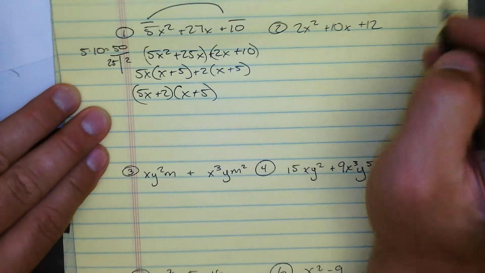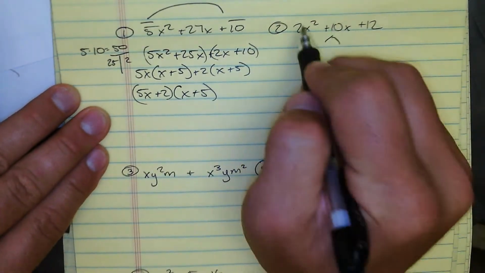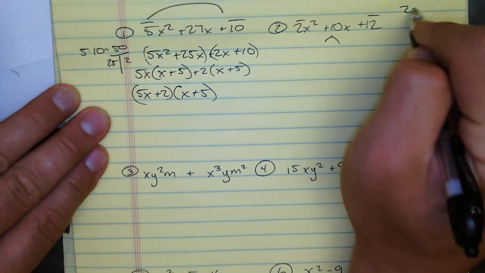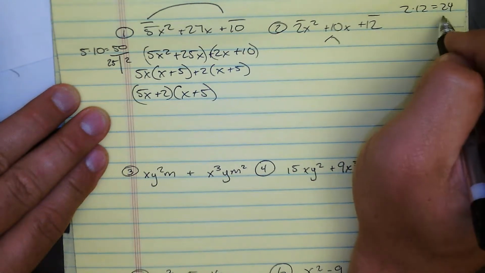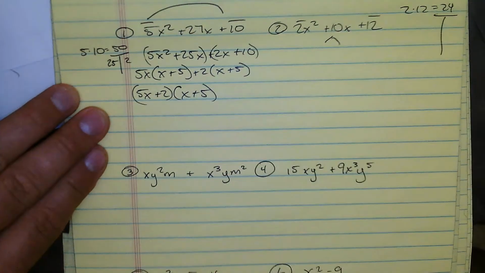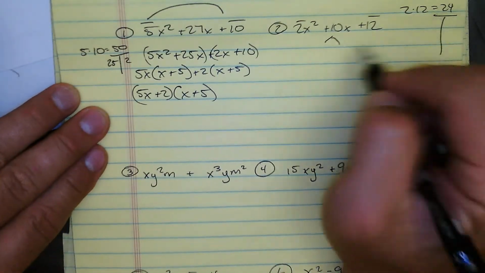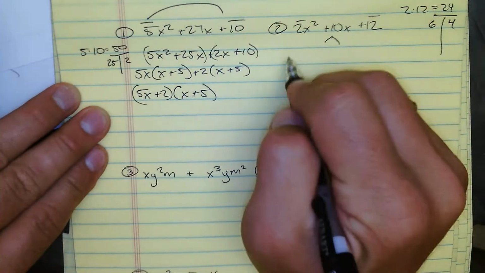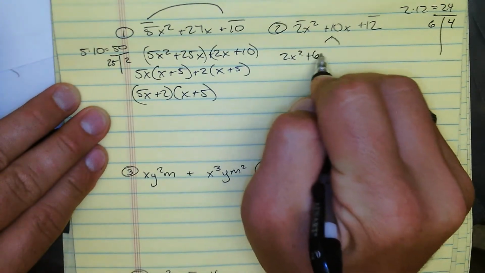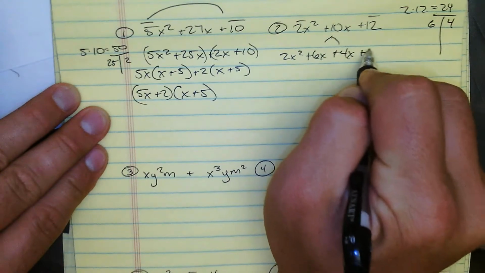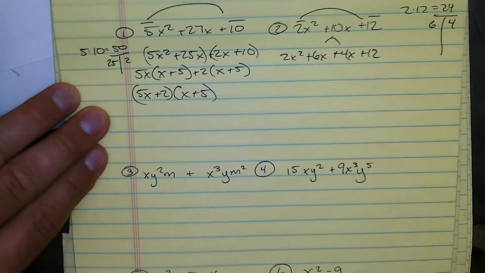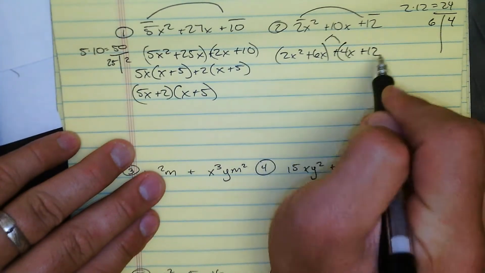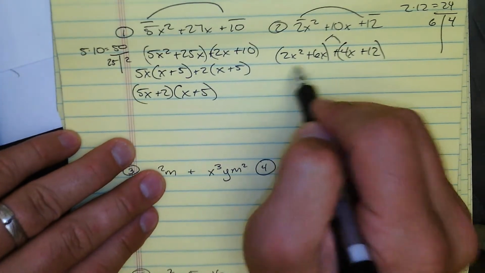Again, the first step, in order to get to 4 terms, I need to multiply 2 times 12. 2 times 12 is equal to 24. Factors of 24 that add to 10 are 6 and 4. So I'll have 2x squared plus 6x plus 4x plus 12. Right? Now, again, pair them up, factor using the GCF.